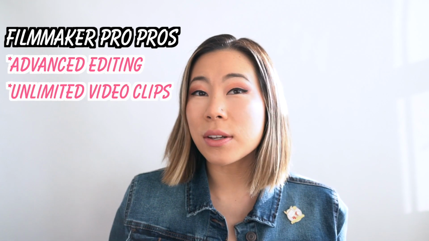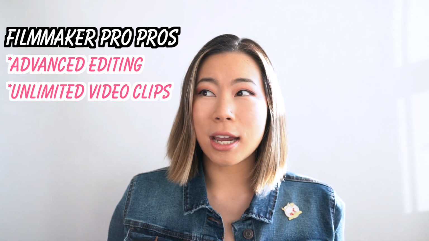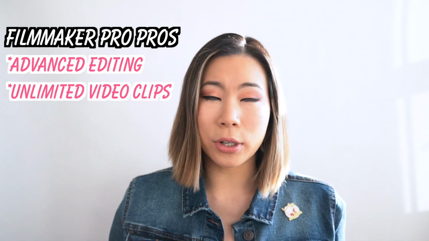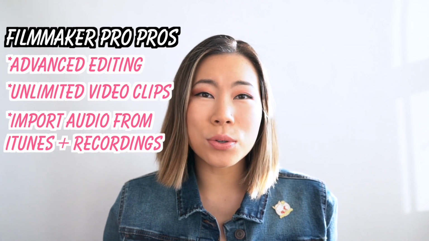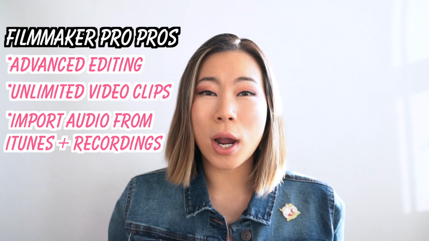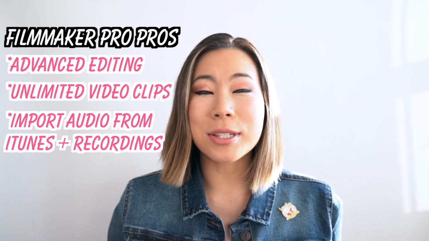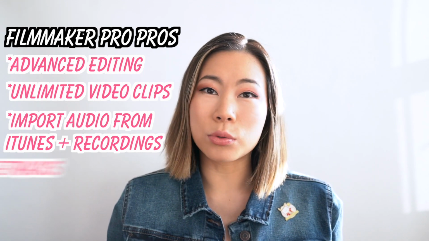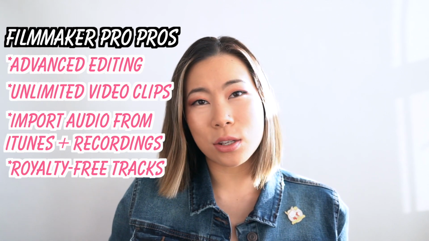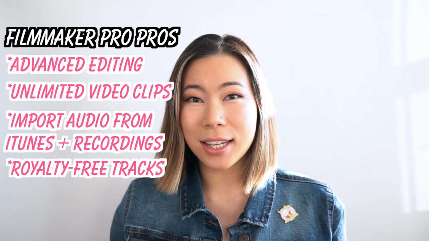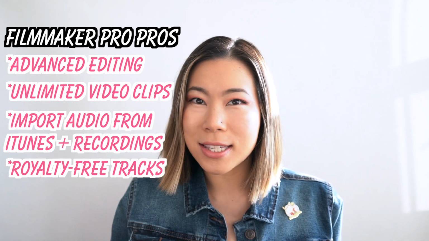You can have unlimited video clips, meaning you can import as many videos as you want, and it will be able to store all of that memory. What's also great is that you can import audio tracks from your iTunes, music that you've purchased, as well as your recordings, which is a great feature too that not all video editing apps have. They also have their own royalty-free tracks that you can include. I like to overlay them with my Insta stories to make them a little bit more lively, and it's great especially for sponsored Insta stories to kind of give it that spice it needs.